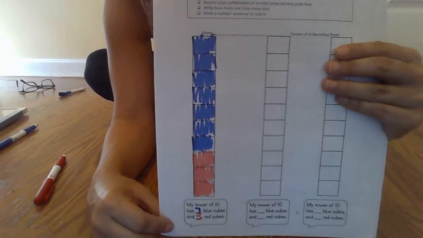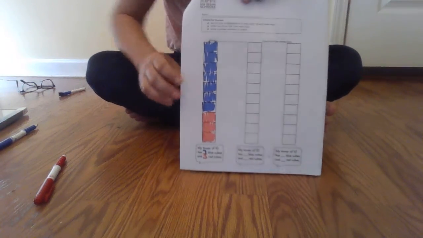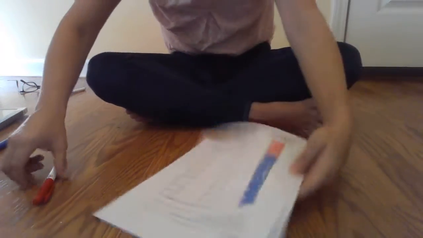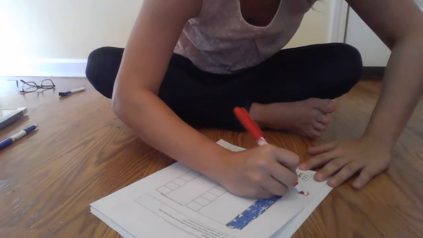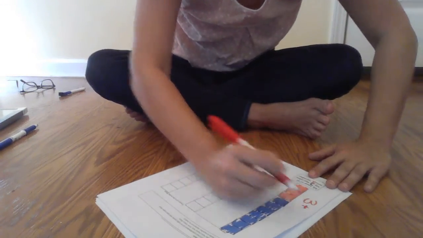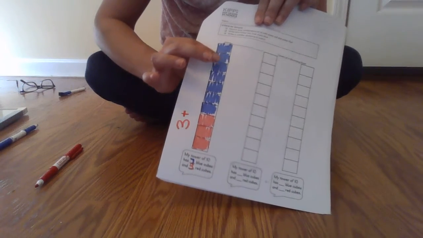Now the last part I'm going to do is write a number sentence that matches what I did. So I know I started with 1, 2, 3 red squares, so I'm going to write a 3 on my paper. Plus, I had 1, 2, 3, 4, 5, 6, 7 blue squares.